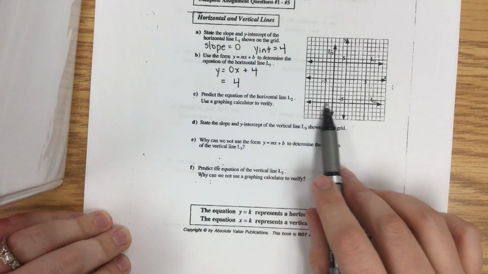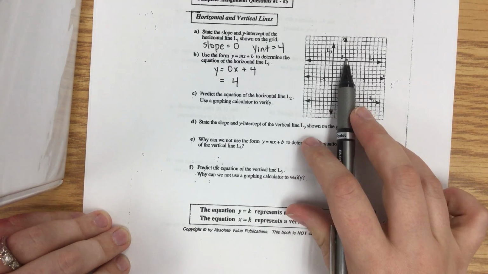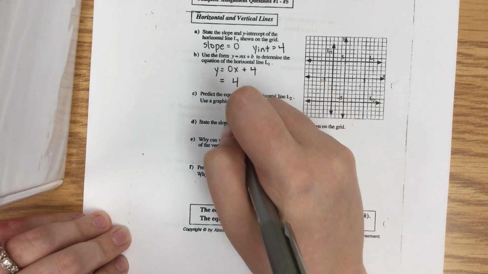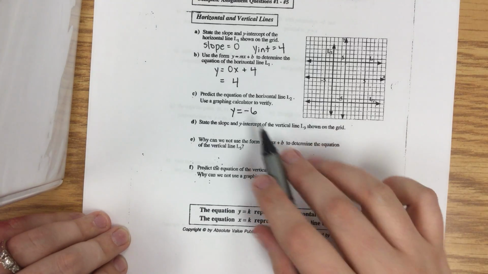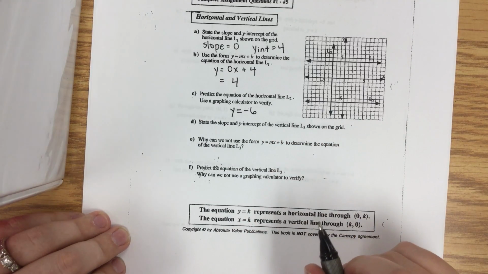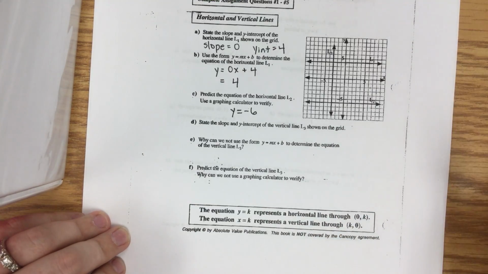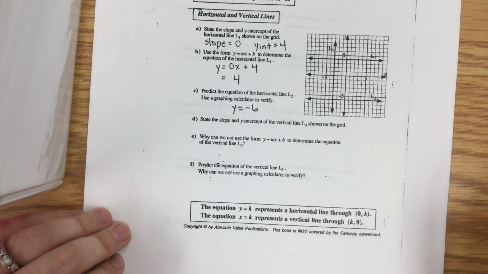And using that pattern, write the equation for L2. Well, this was y equals 4, where 4 was my y-intercept. Here, that's at negative 6. So on L2, the equation is y equals negative 6. That would graph a straight line through negative 6. No matter what x is, y is negative 6. Okay.